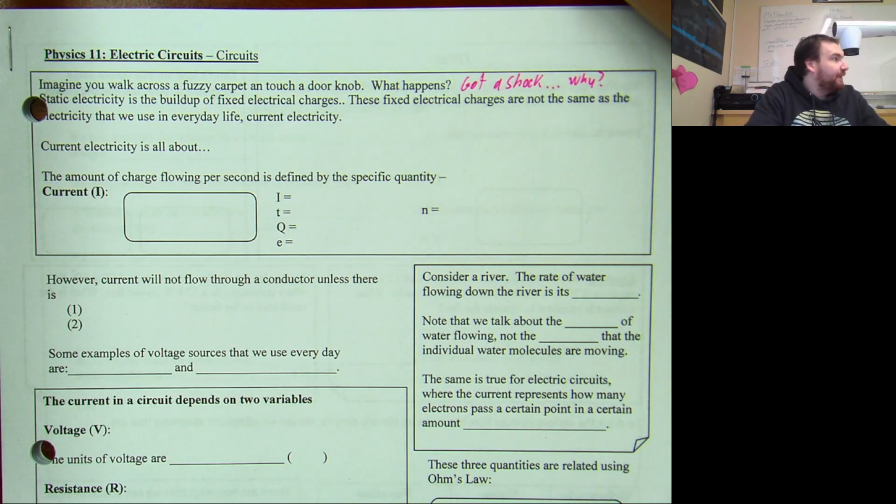Now, if you were to lean up against the wall and get repeatedly shocked, well, then we have an electrical problem in the building. We need to get that dealt with. But if you're touching a railing and getting a shock, you're doing that to yourself. There's a few reasons why that could be. And unfortunately, this chapter is called Circuits, not Electrostatics. It would make sense to start with electrostatics, which is where Physics 12 starts. But here we are in circuits.